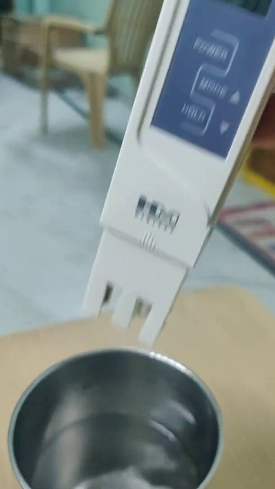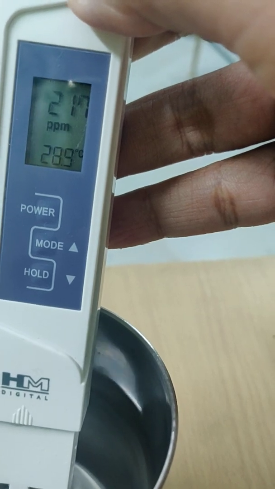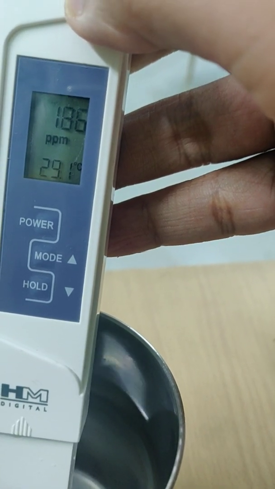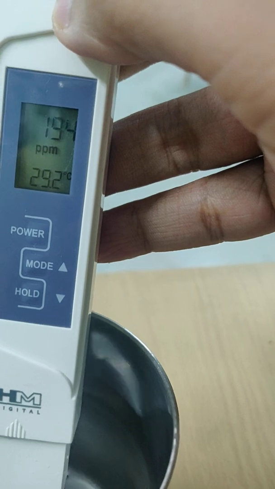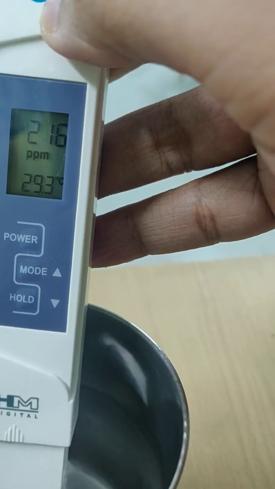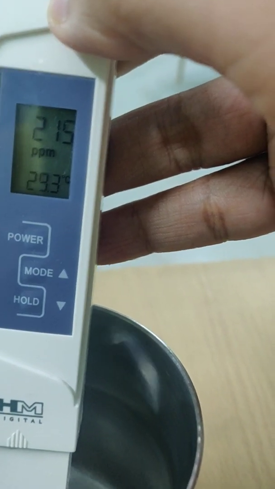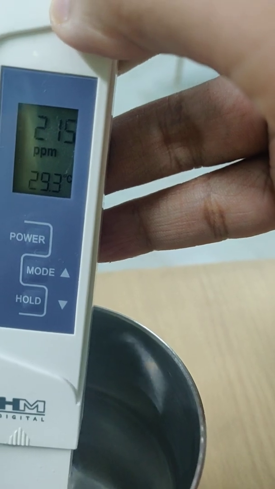Okay, now let me take it to the river water. River waters always have less TDS. So if you see here, it is 0 ppm. Now I will just check it with the river water. So if you see it here, it is around 218, or close to 200 if I can say. Yeah, see, 220, close to 220. So this is really acceptable, because it has enough minerals in it, so you can use it.